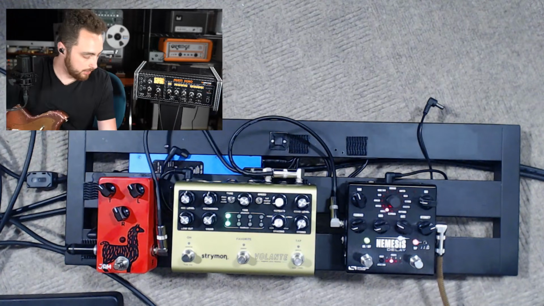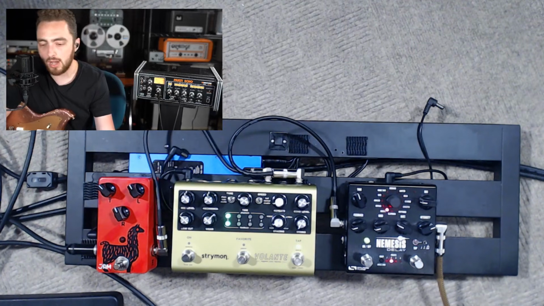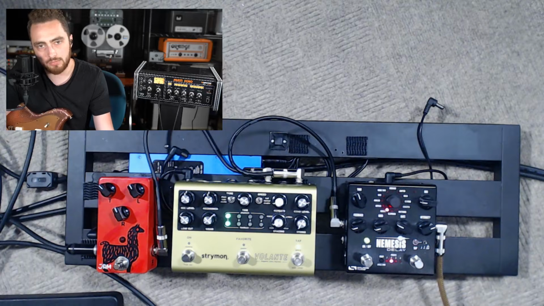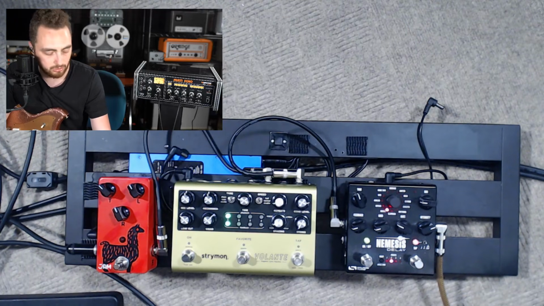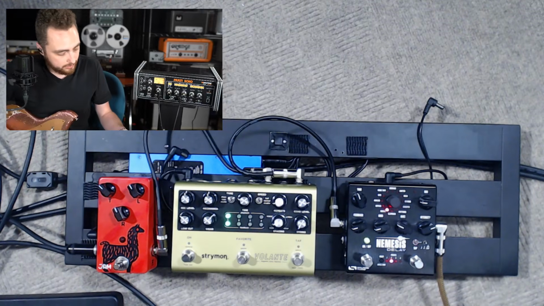So the two knobs in the middle here, those are mod and rate. On the left we have mod, and on the right we have rate. So the left knob is controlling the amount of modulation I'm adding. The right knob is controlling how fast it's modulating. So I'll show you what that sounds like.